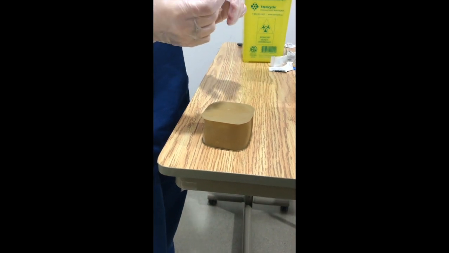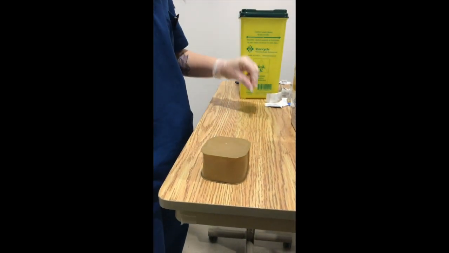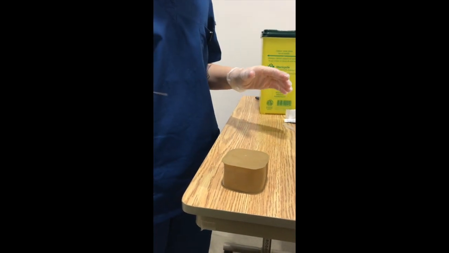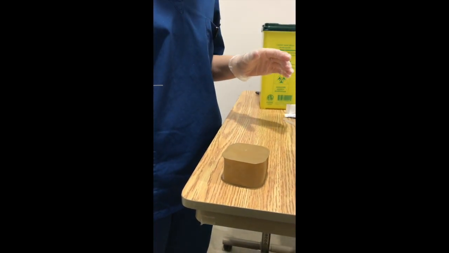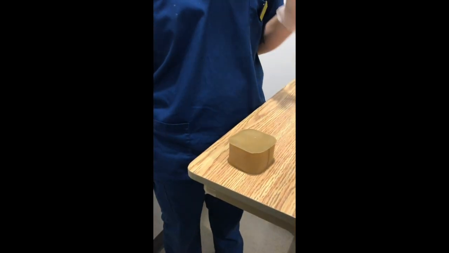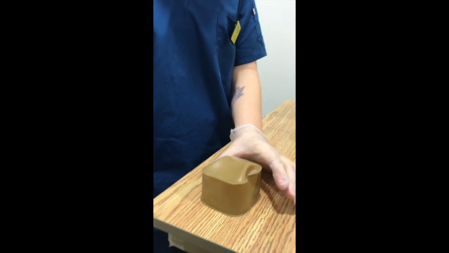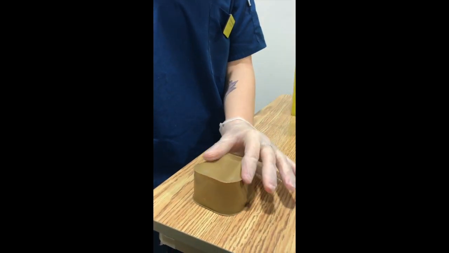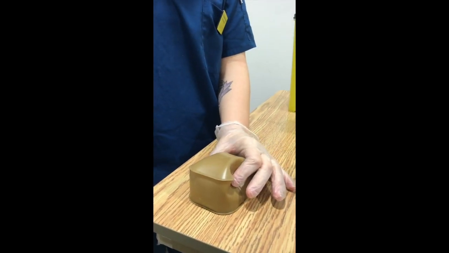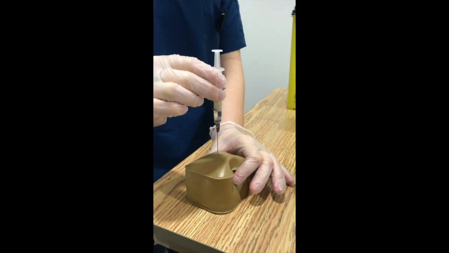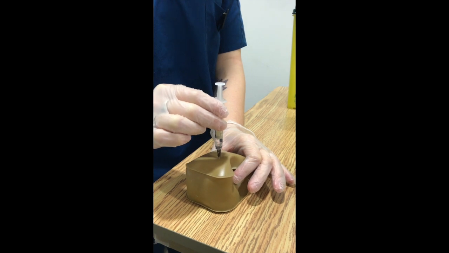So we have the 22 gauge needle. We're going to remove the cap. And then with IM injections, you want to ask your patient to take a couple deep breaths and relax a little bit, because you don't want those muscles to be tensed. So we're going to slightly pinch the skin, not quite as much as with a subcutaneous injection, but just a little bit so that there's a bit of a fold there. And then you're going to go in at a sharp 90-degree angle right into the muscle.